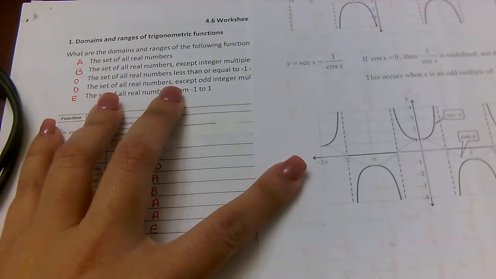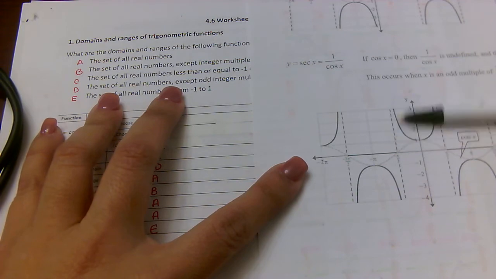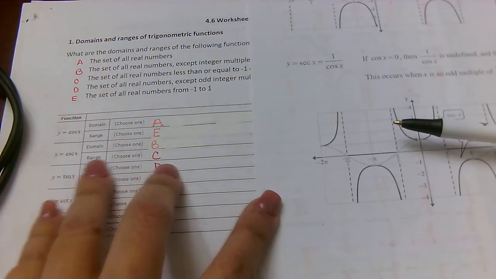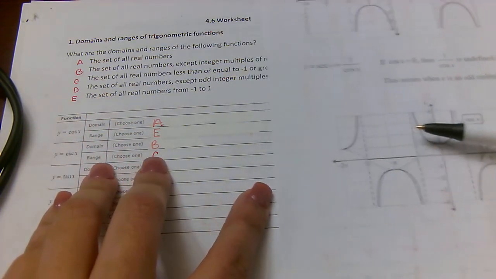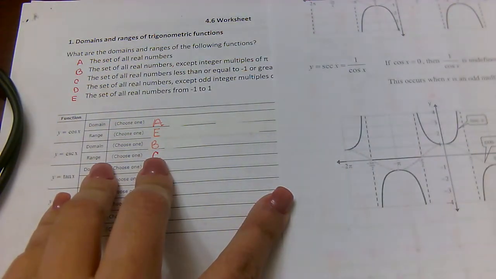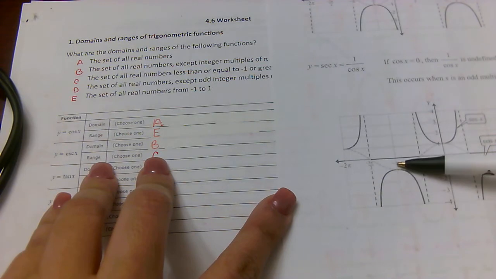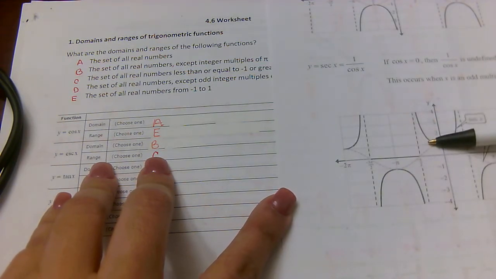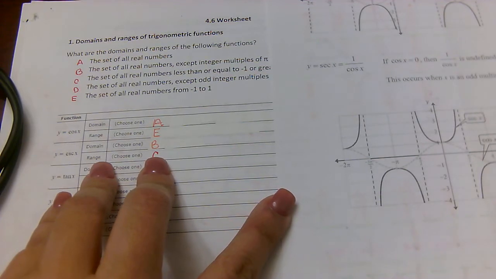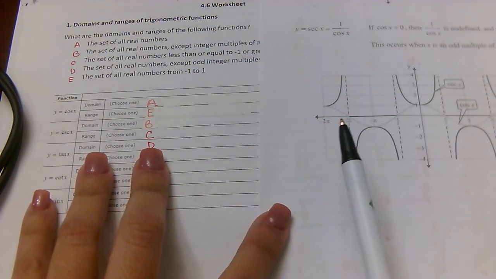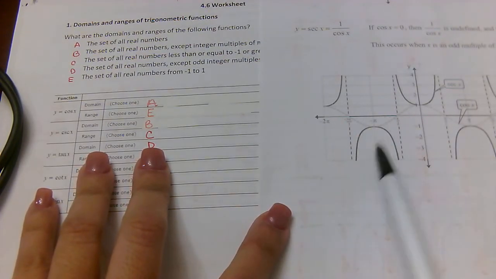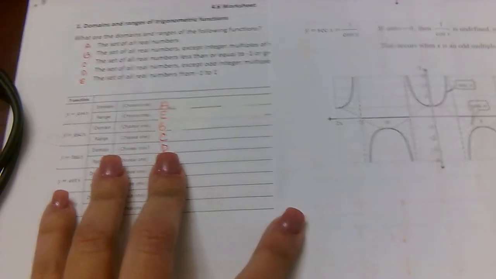Okay, our range will be the same as the cosecant, which is C, numbers that are less than or equal to -1, as you can see here, -1 or less than, or 1 or greater than. Okay, so the secant will have very similar, except the domain is different.